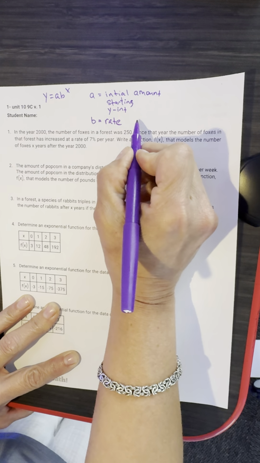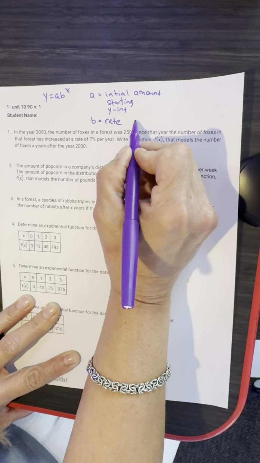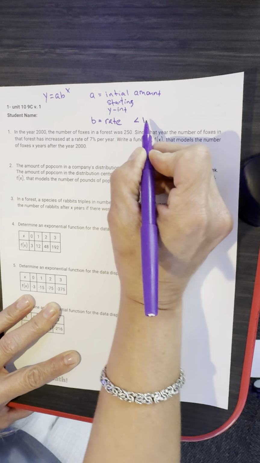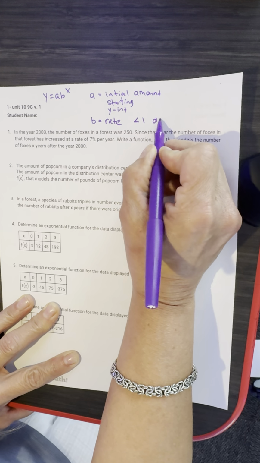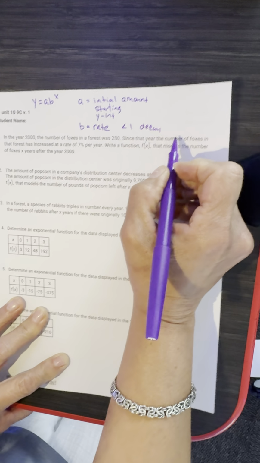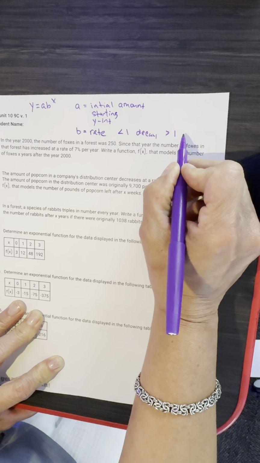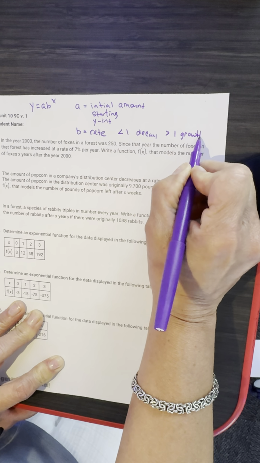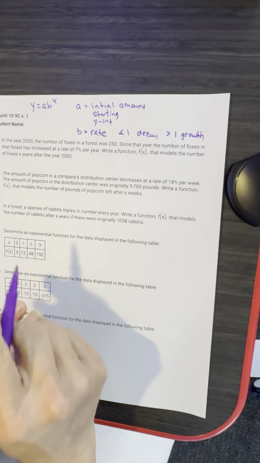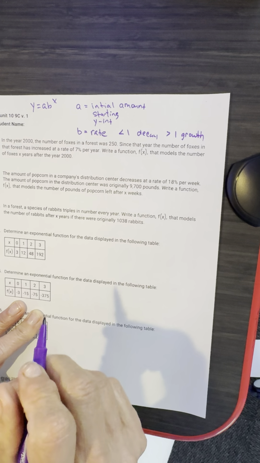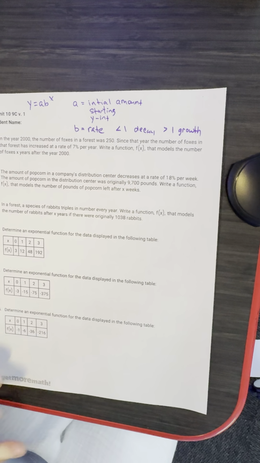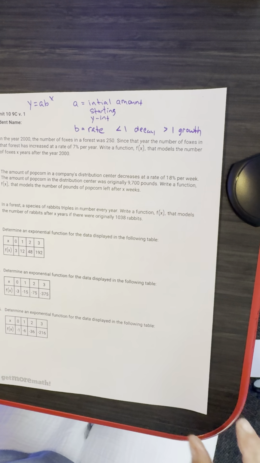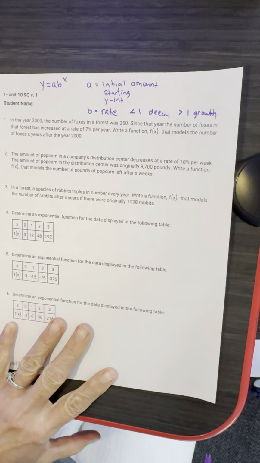So if your rate is less than 1, it is a decay. If it is greater than 1, it is a growth. And so your rate, if it's a percent, make sure you change your percent to a decimal. So start with number 4.